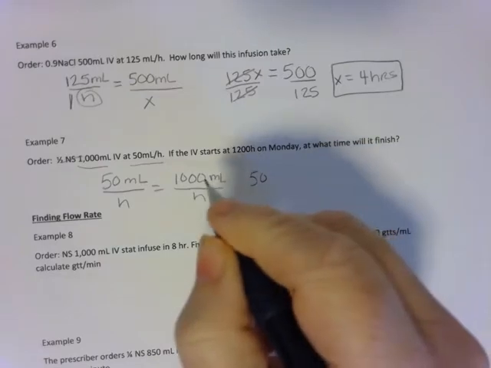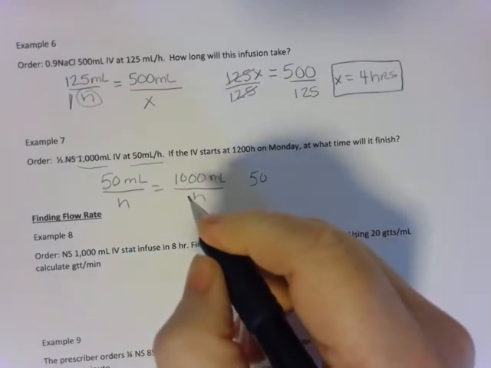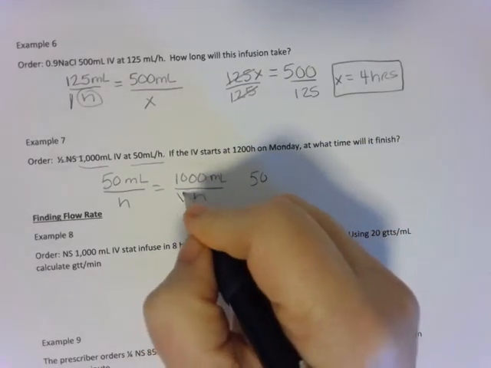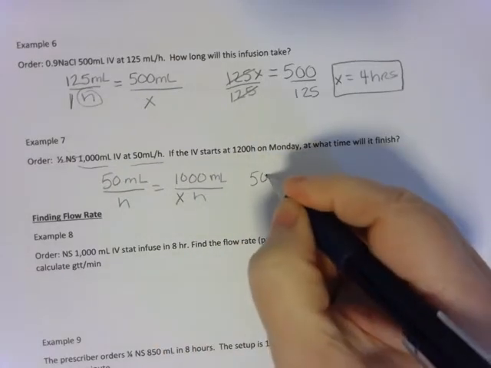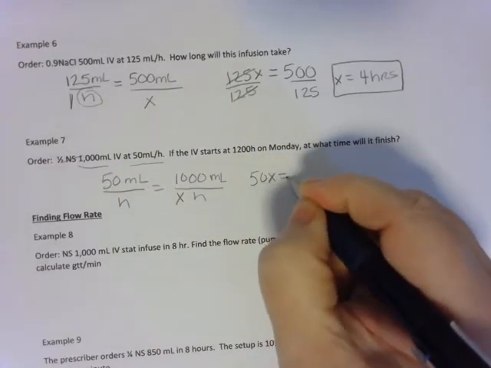Right, this should be my X. 50X equals 1000.